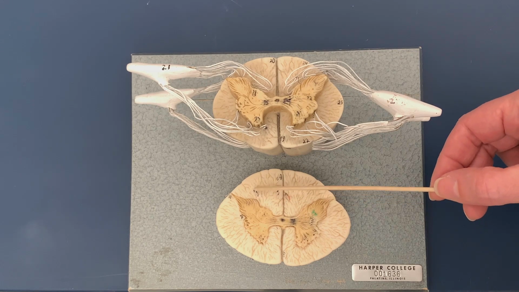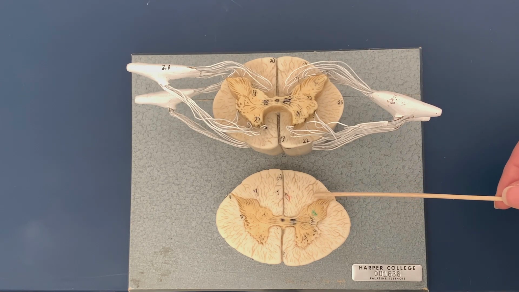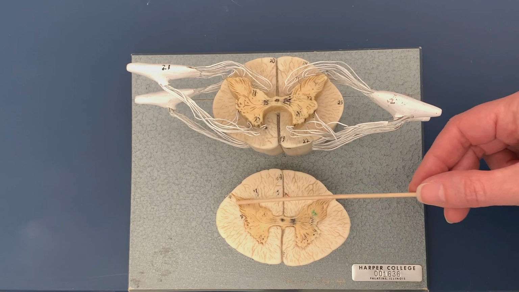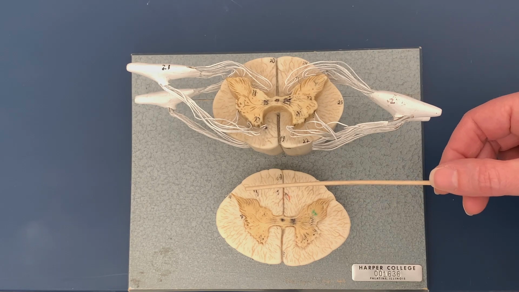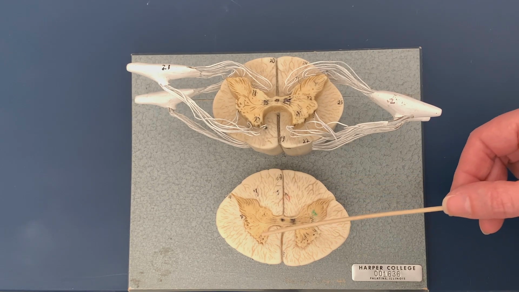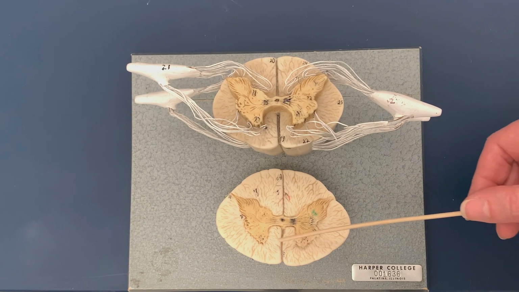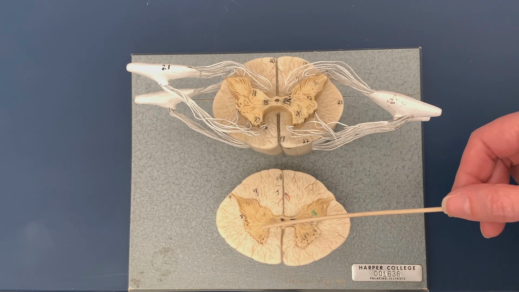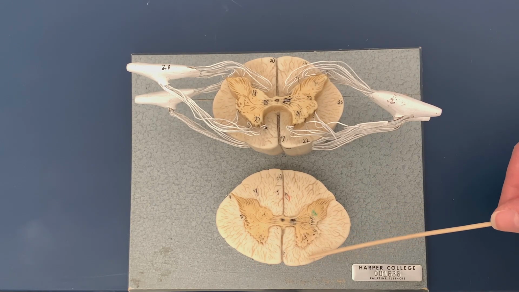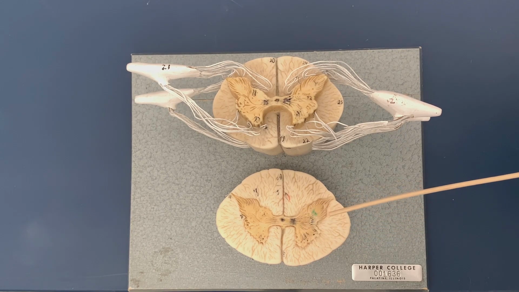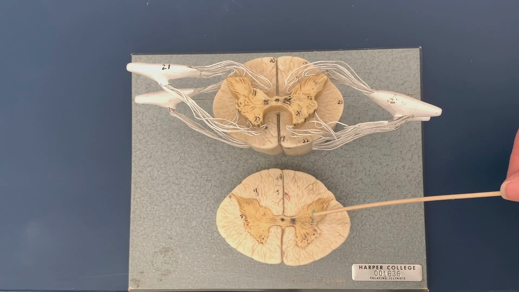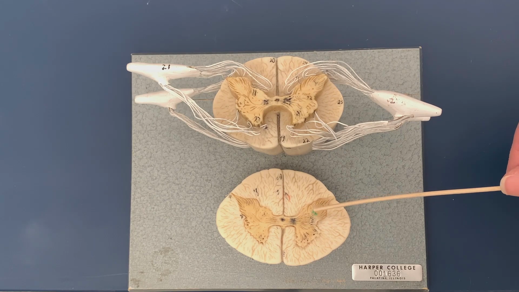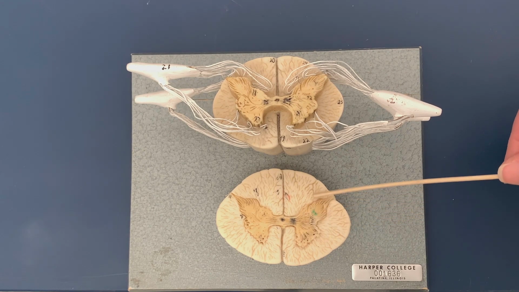That would be up here, and so this is the posterior or dorsal side. The butterfly wings tend to touch or nearly touch the edge of the spinal cord on the posterior side. So this is posterior up here. Down here will be anterior or ventral. Notice that the wings of the butterfly don't come anywhere near touching the edge of the spinal cord on the anterior surface.